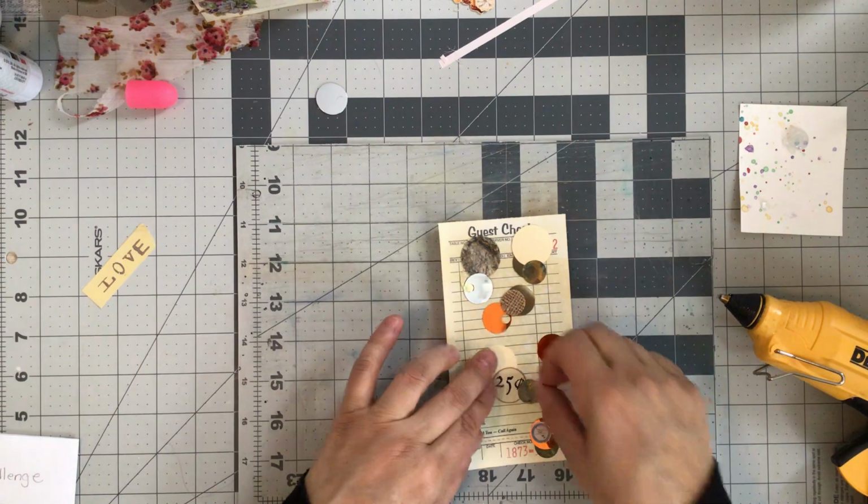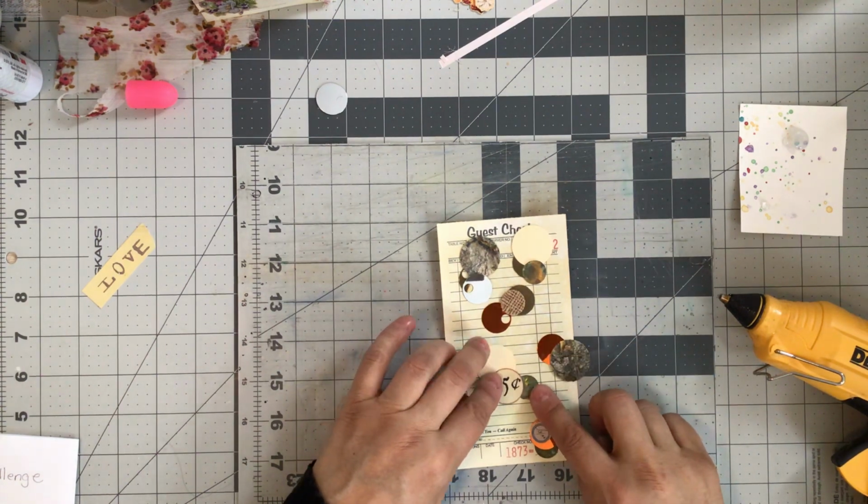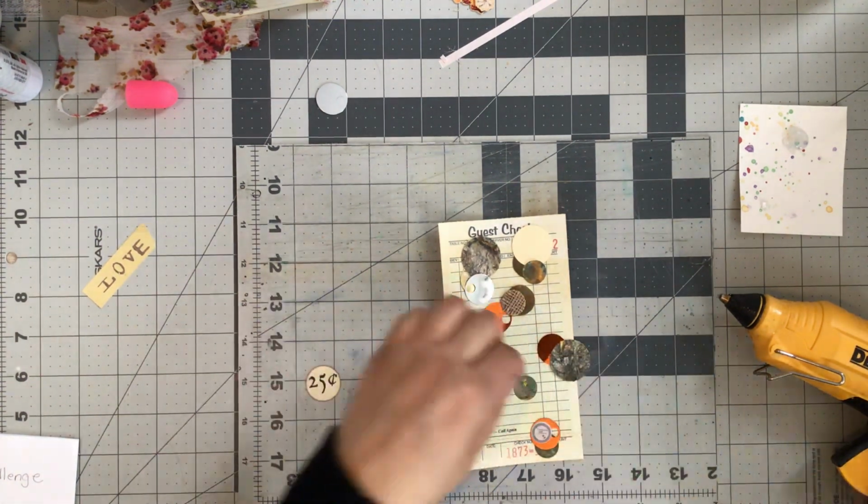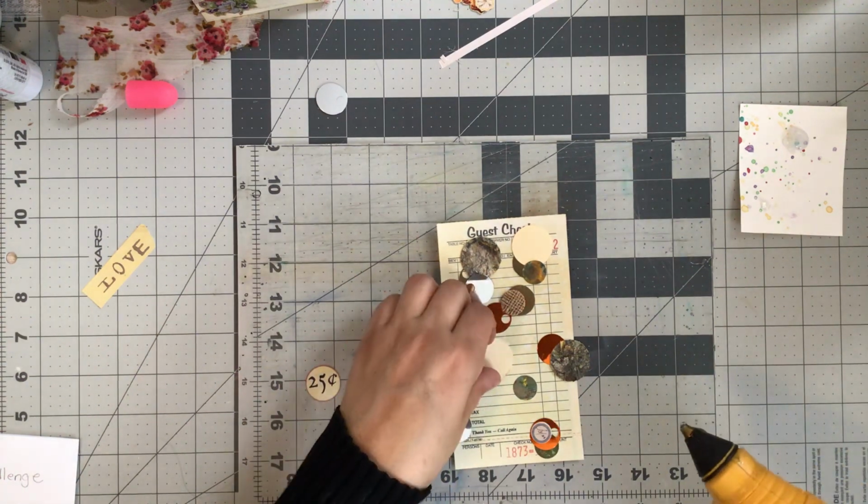And let's see, how do I want to do that? How do I have that like that? Okay. I'll do the 25 cents on the top.